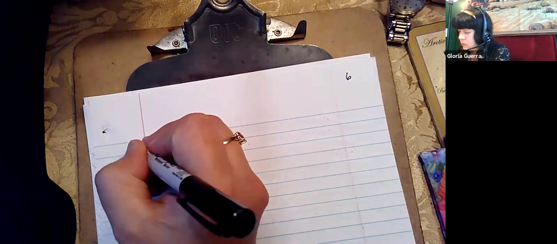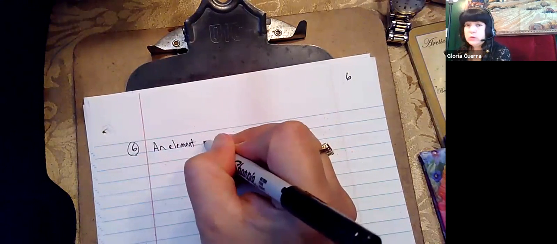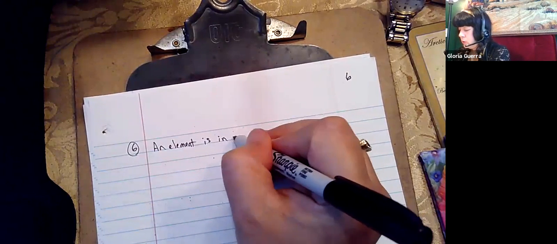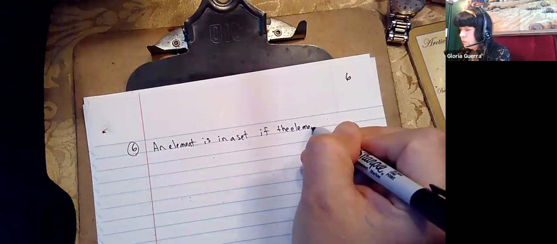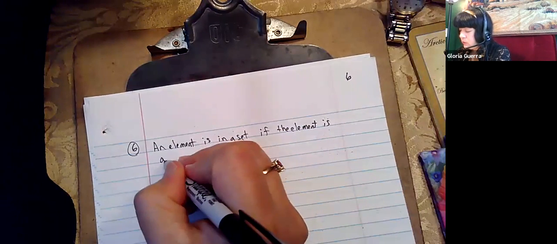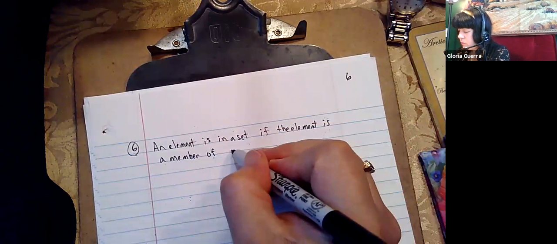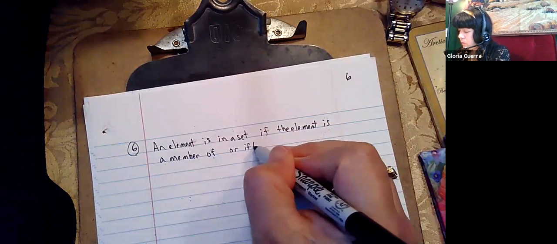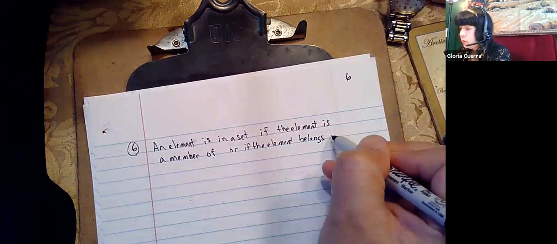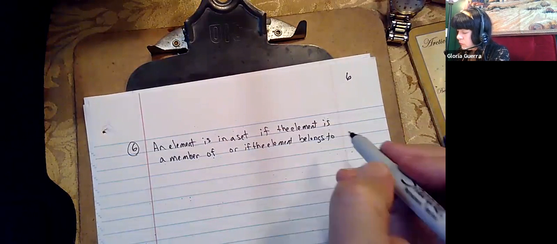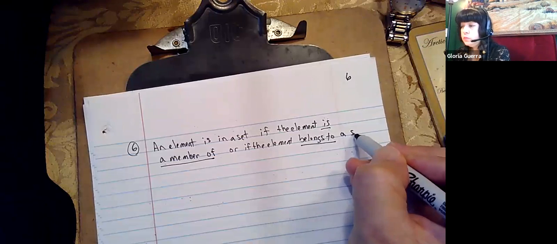I'm going to say that an element is in a set if the element is a member of, or if the element belongs to, so either is a member of or the element belongs to a set.